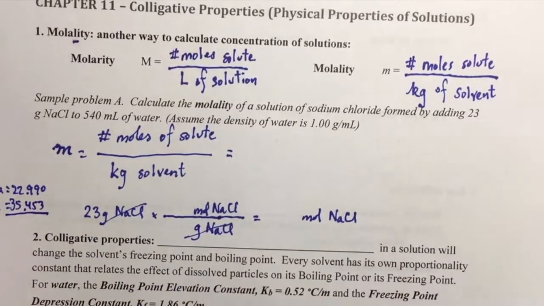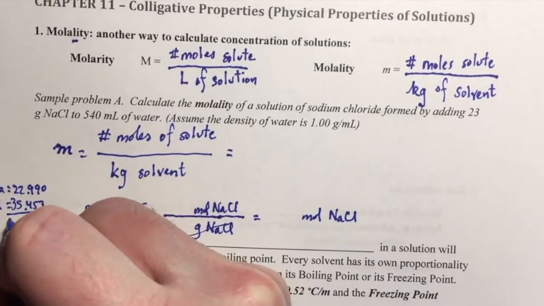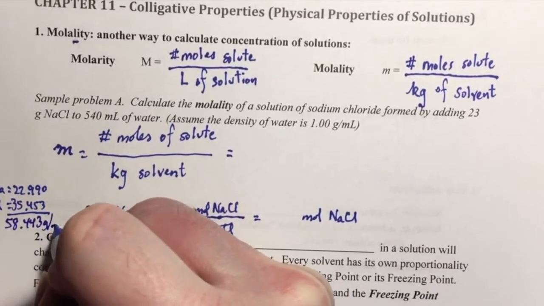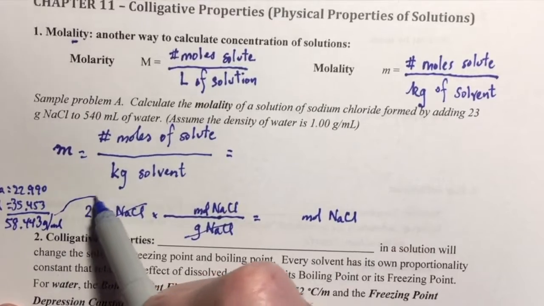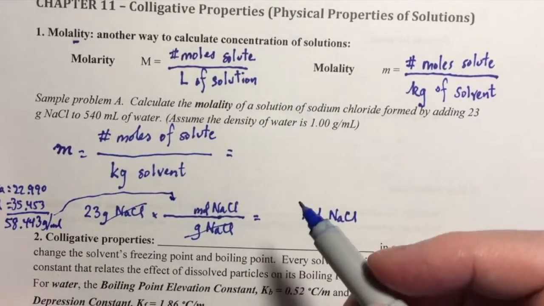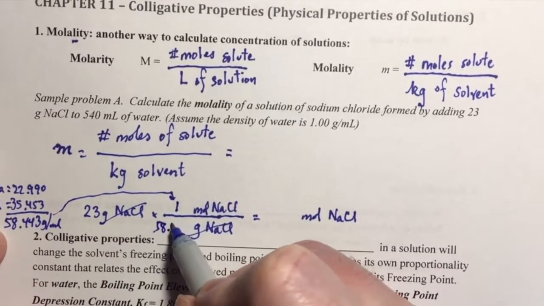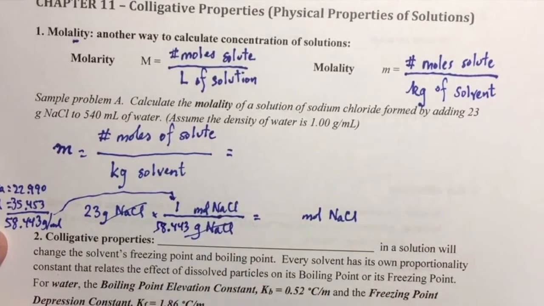And if I add those up, I get 58.443 grams per mole. So I'm going to now plug that value in here, as I have 1 mole equals 58.443 grams, right?